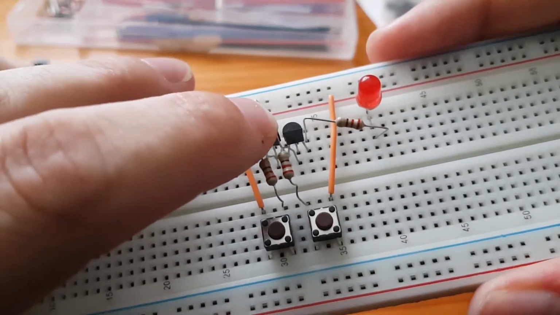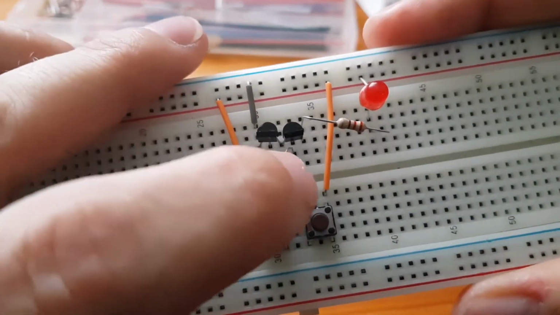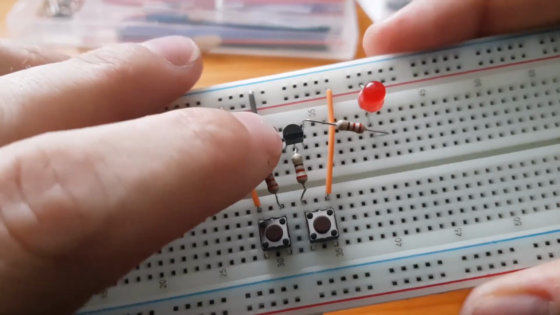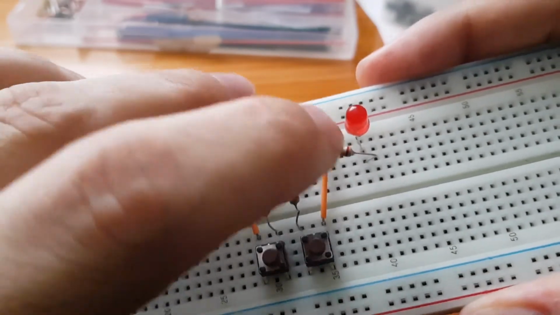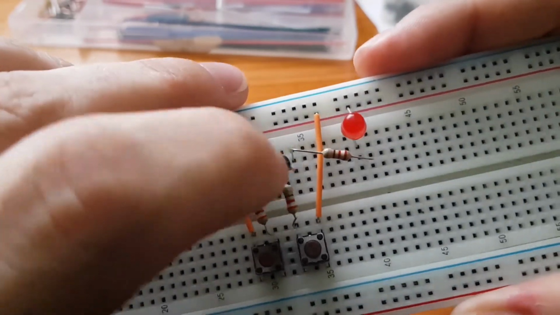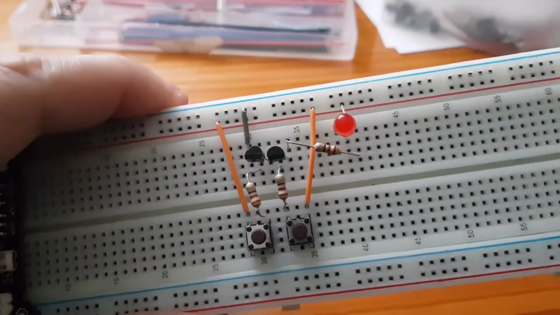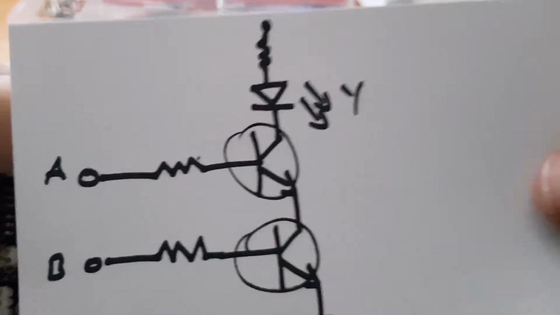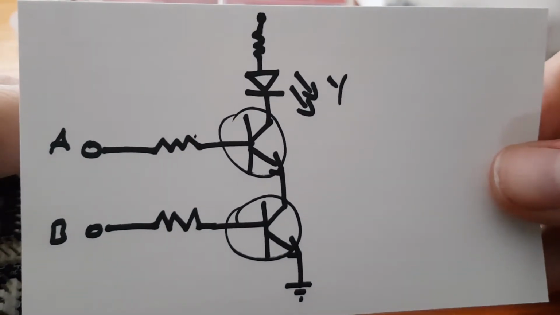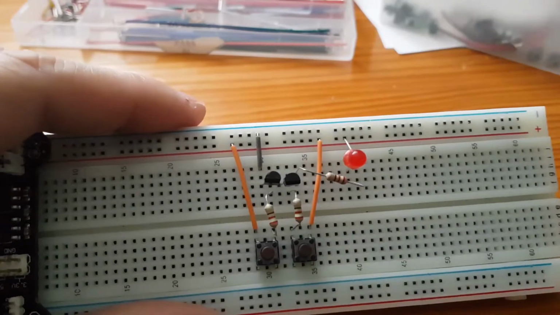The collector of this transistor is connected to the emitter of the next transistor. There's nothing in between. And then the collector here is connected to our LED via a current limiting resistor to the positive rail. So it's very similar to our diagram, which is here. It looks a lot easier on the diagram than it does on the board.